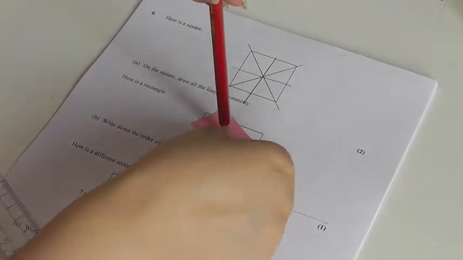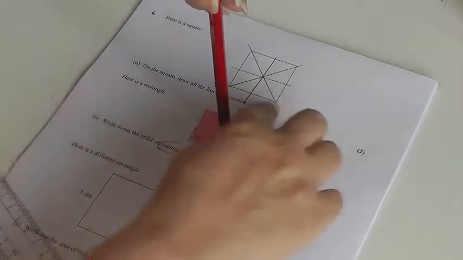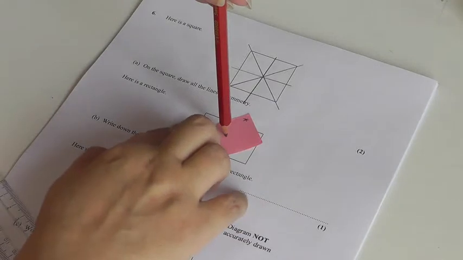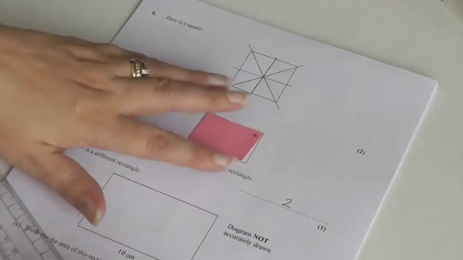So if I turn this, it fits on top of itself once there, and once again to get it back to its original place. So the order of rotational symmetry is 2.